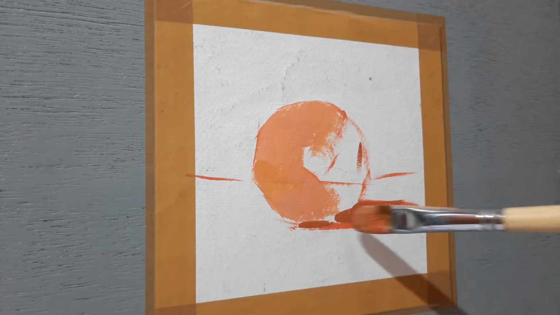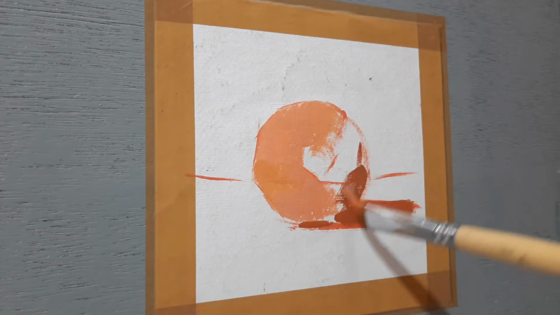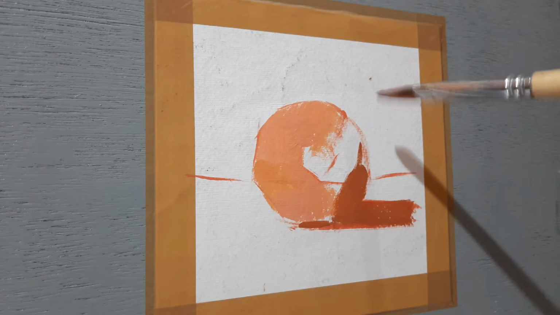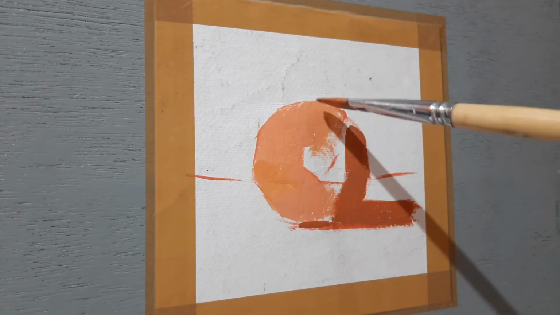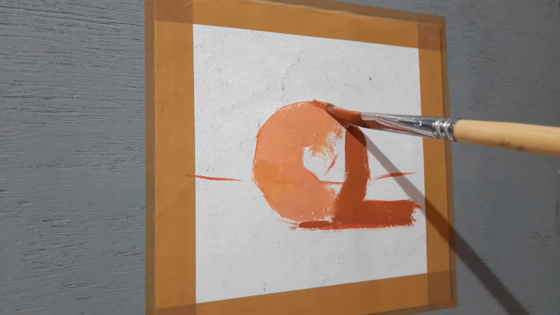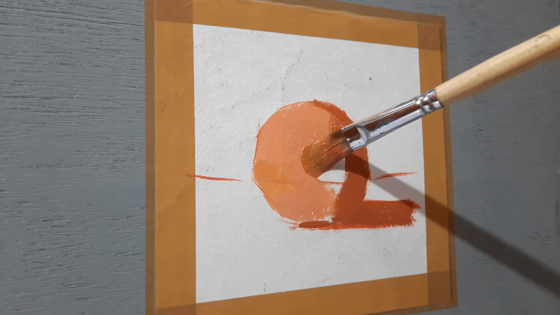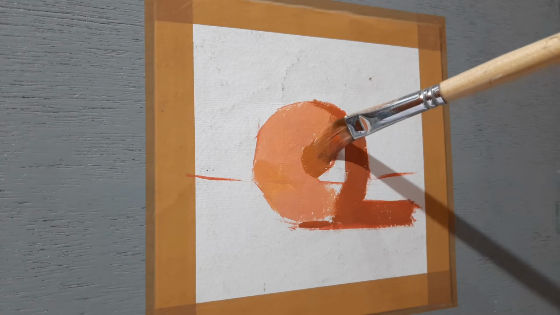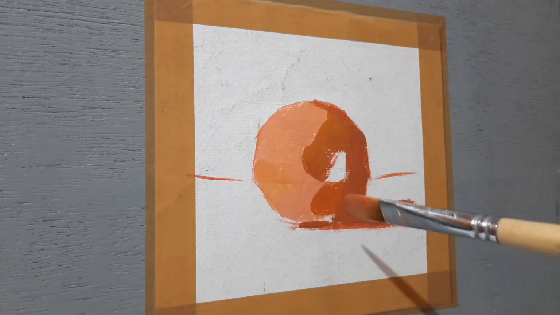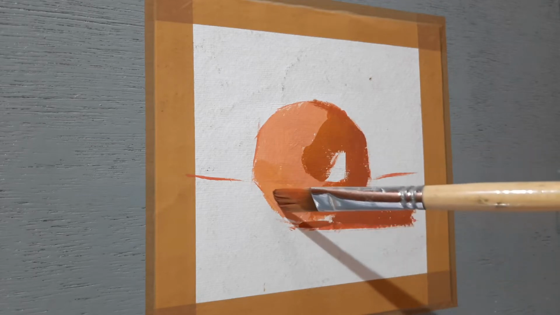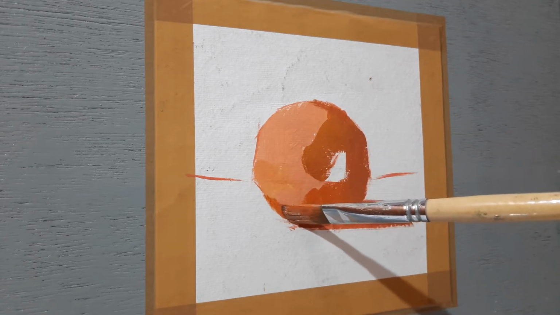And as you can see, I'm placing a base tone just to suggest the light side and the shadow side of the apple. All the necessary details about the painting materials I'm using, you can check that out in the description box below. And I suggest that you watch the full video so that you won't miss out on some of the crucial aspects in the painting process.